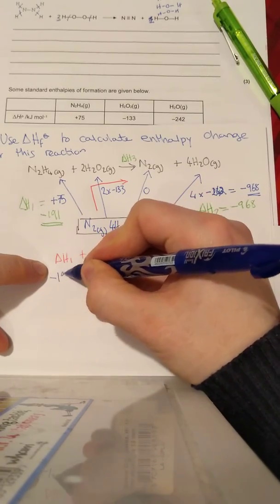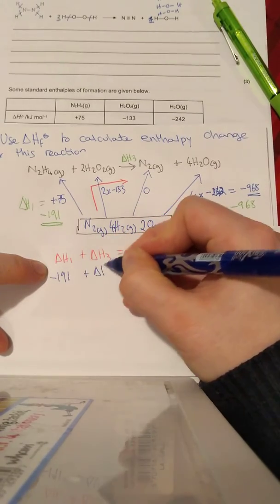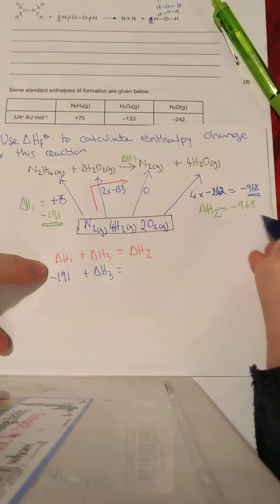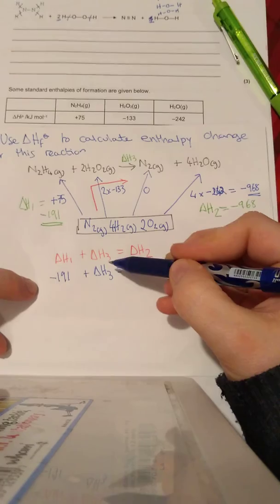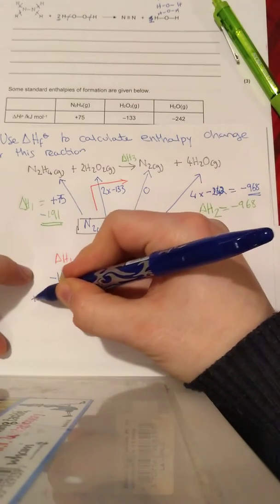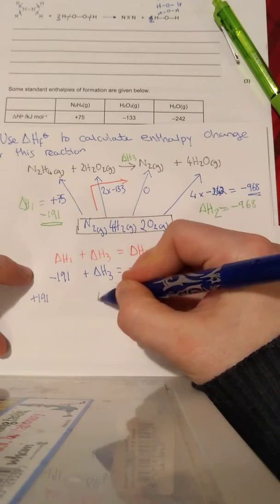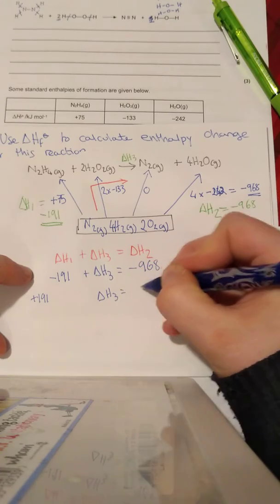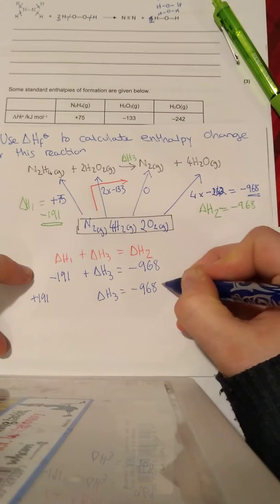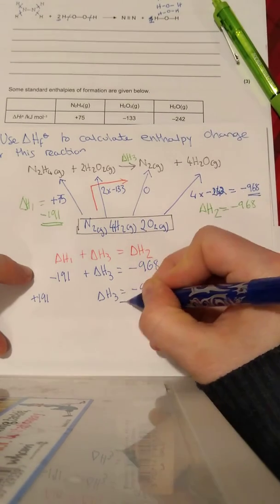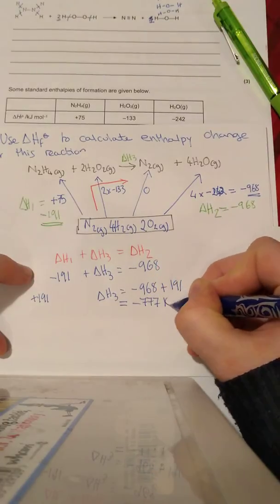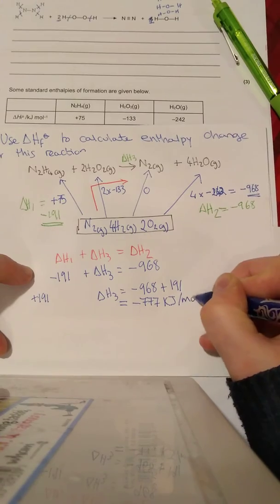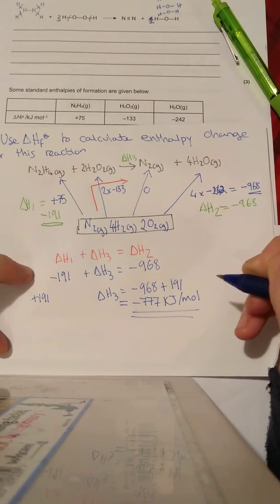We've got minus 191 plus delta H3 equals, our total here, minus 968. So I want to get delta H3 by itself, so I'm going to need to add 191 to each side. That gives me delta H3 equals minus 968 plus 191. That gives me a total of minus 777 kilojoules per mole. And that's the final answer.